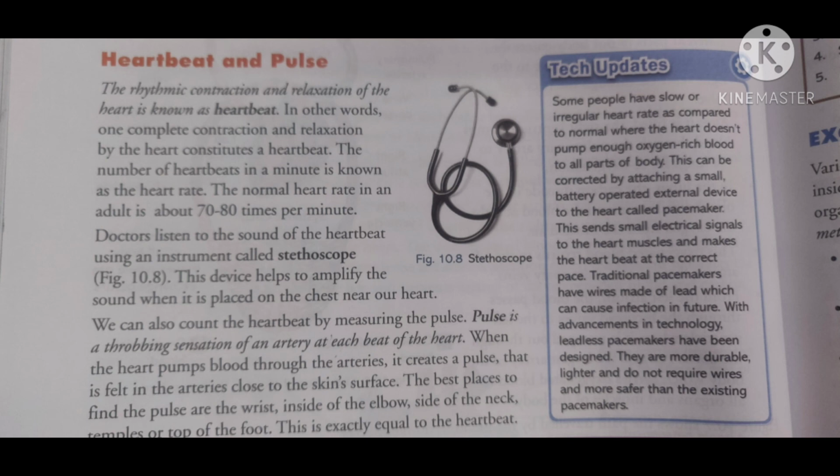Okay, a pulse is a throbbing sensation of an artery at each beat of the heart. When the heart pumps blood through the arteries, it creates a pulse that is felt in the arteries close to the skin surface. और हम wrist से इसको measure कर सकते हैं. Okay, and we can measure its count by keeping a finger on our wrist.